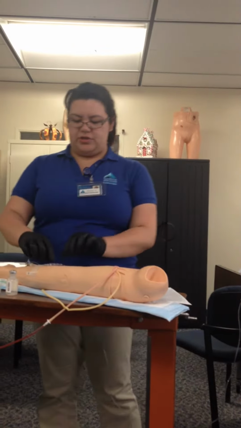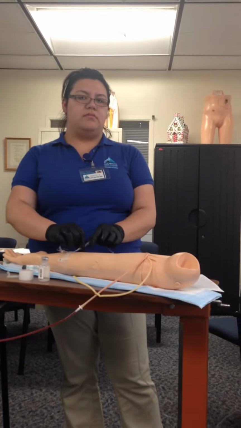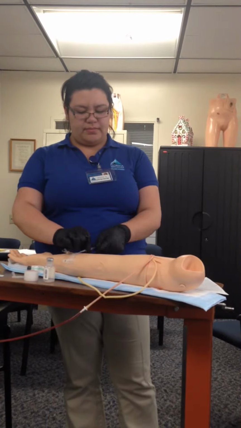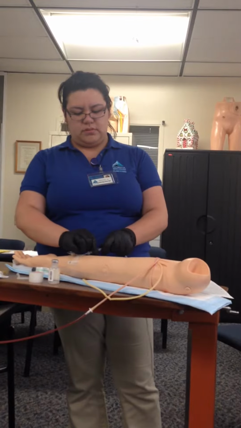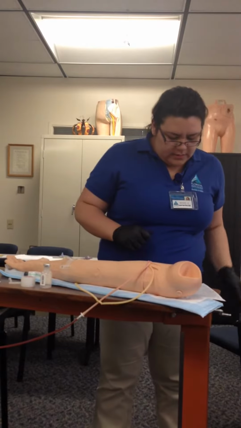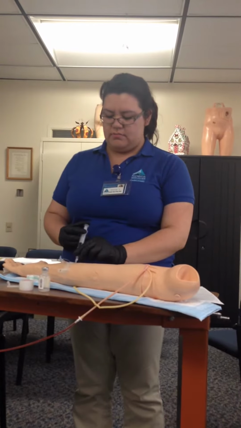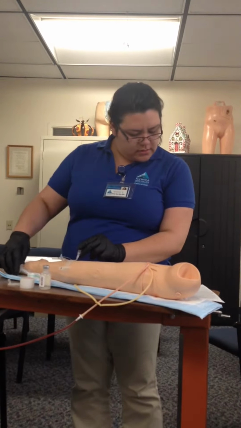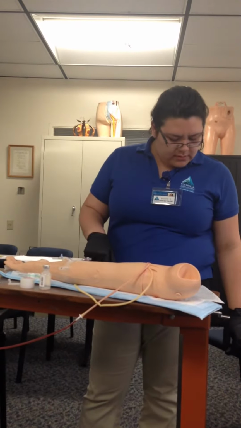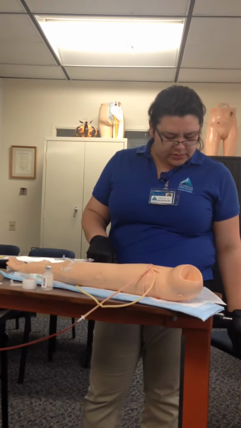Okay, so now I'm going to unclamp the tubing. It's going to infuse over 1 hour. I'm going to unclamp the tubing. And I'm going to flush my other 3 mLs in the line using the push stop method. Clamp simultaneously as you withdraw the syringe.